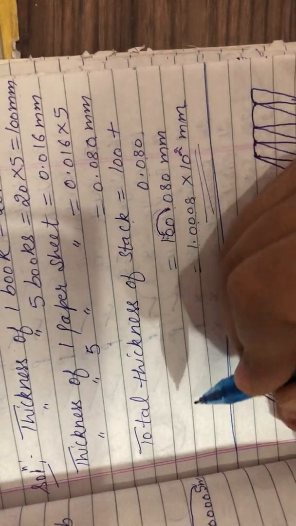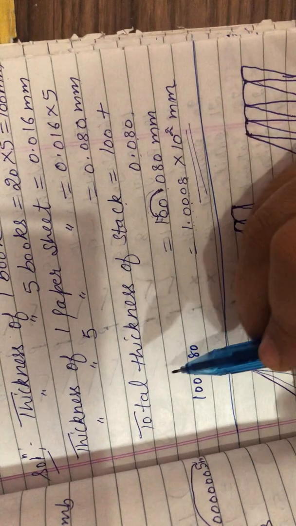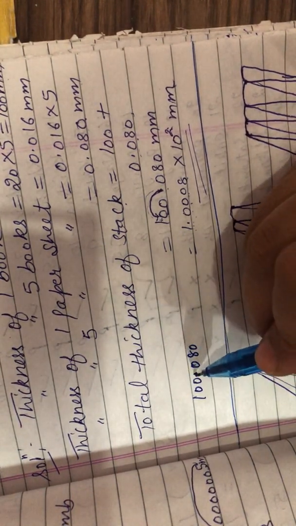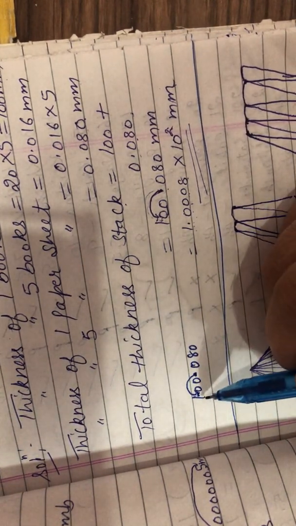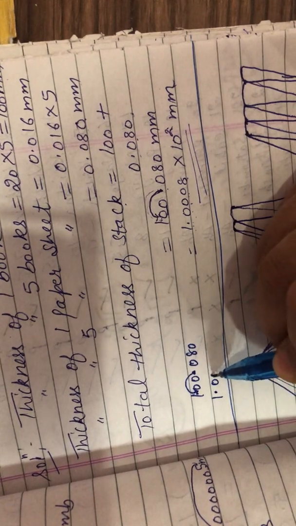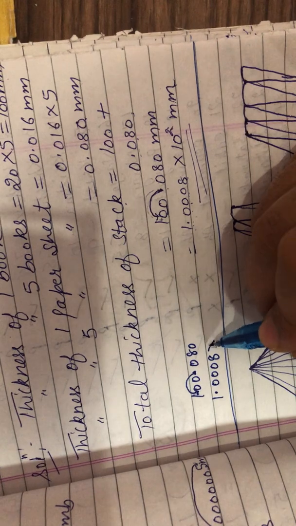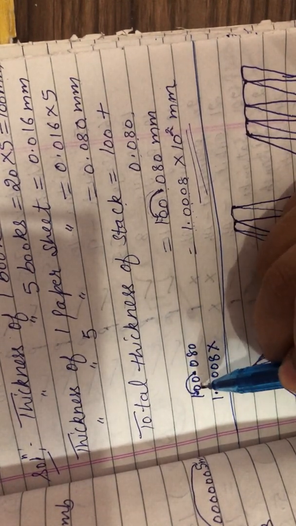Now you can see this is 100.080, right? So whenever we have decimal in between, it will always come in the front side, right? So it becomes 1.0008. This 0 will not be considered. Now between this decimal and this decimal we have 2 digits.